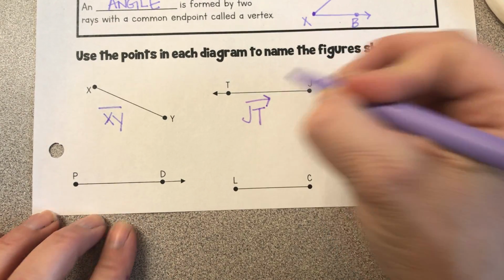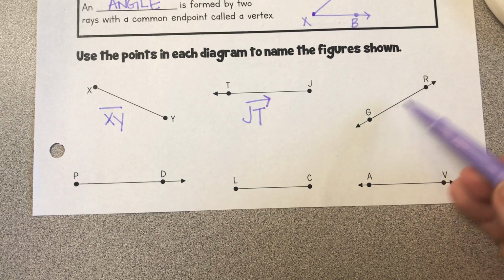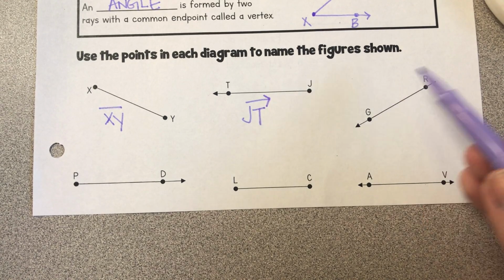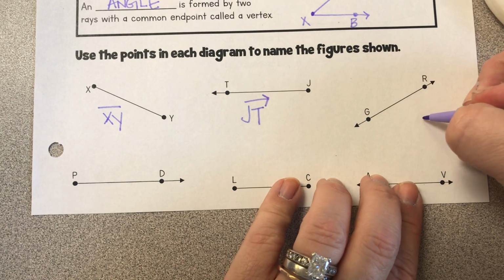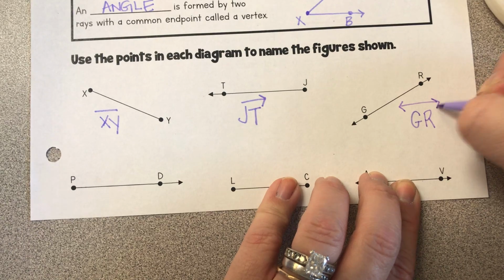So that is ray JT. We started on J, we went through point T, and we continued on forever. And then this one over here on the far right, it goes on forever as indicated by the arrows in both directions. So therefore it's a line, and it would be line GR.